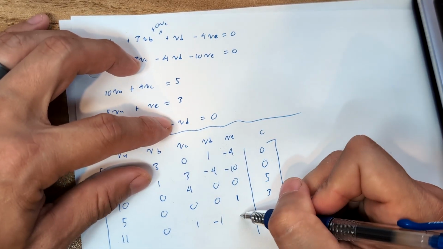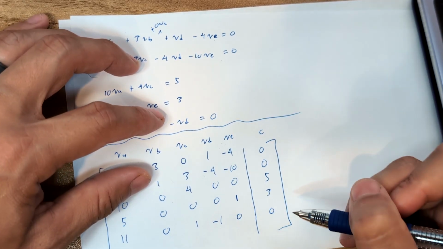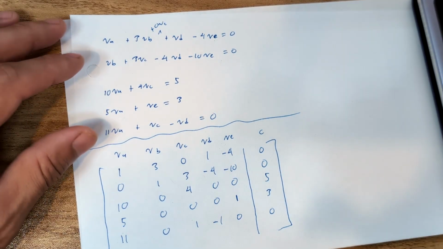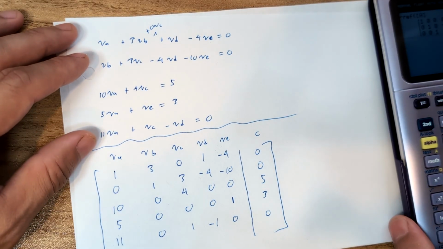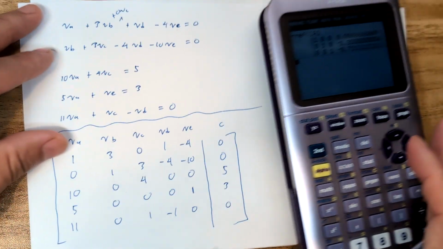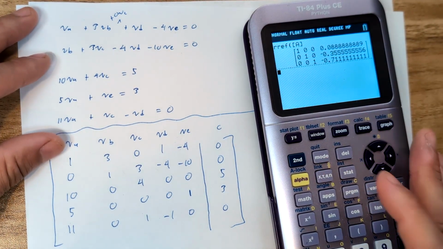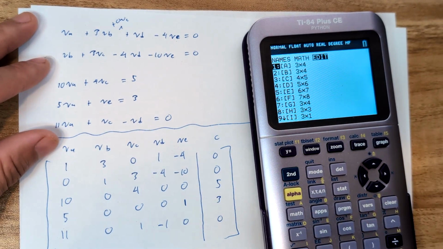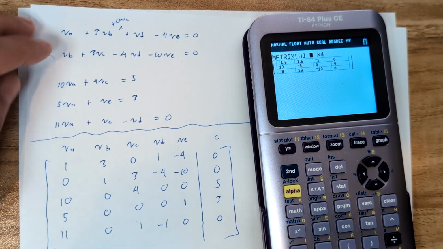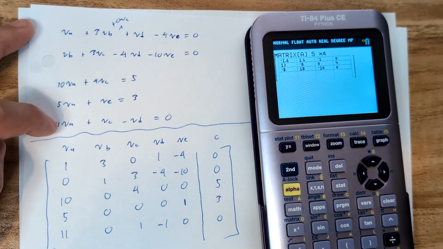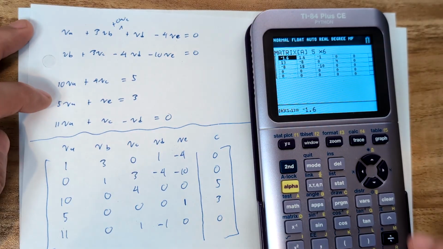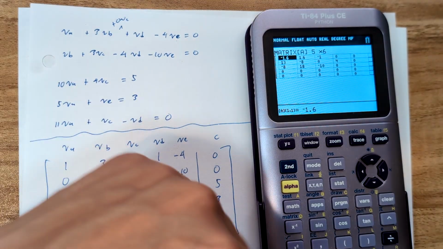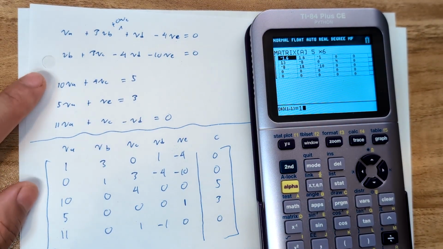Be careful with your negatives. That's an easy mistake that I sometimes make, is I put a positive 1 instead of negative 1. So make sure you double check your work. And now we're going to input it in our calculator, and then we're going to go to second matrix, edit matrix A. So this one is 1, 2, 3, 4, 5 rows and 6 columns. So it's a pretty big matrix, and we're going to input everything one by one, making sure that we do it systematically, not make any mistakes.